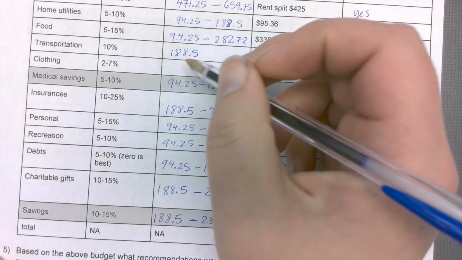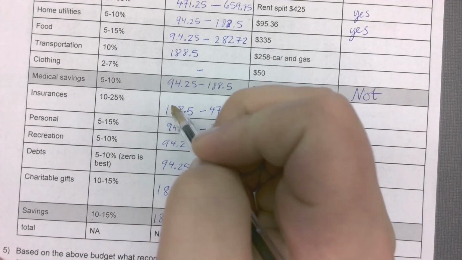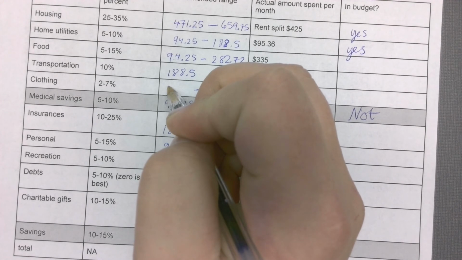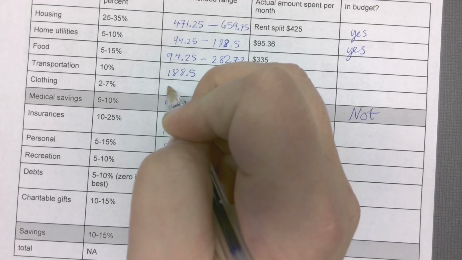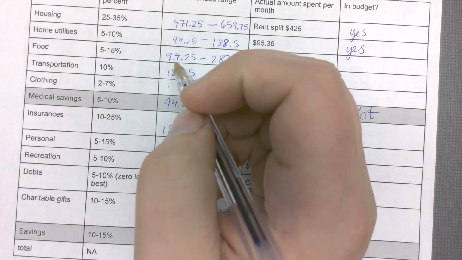What did you guys get for 2 and 7%? 2%, y'all. We need a 2%. 0.02 times 1885.